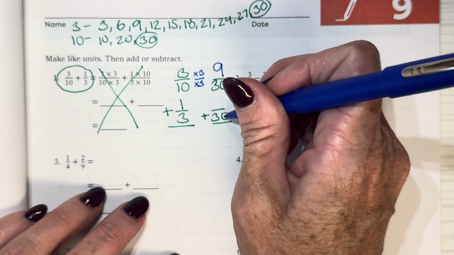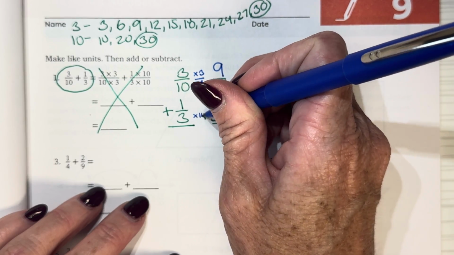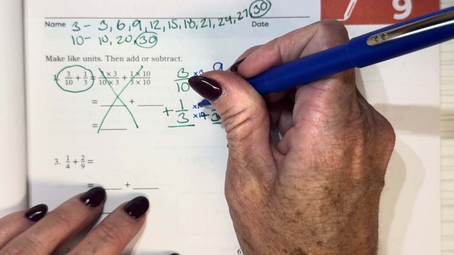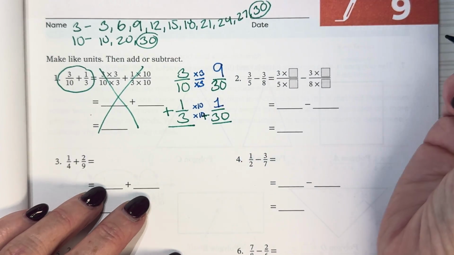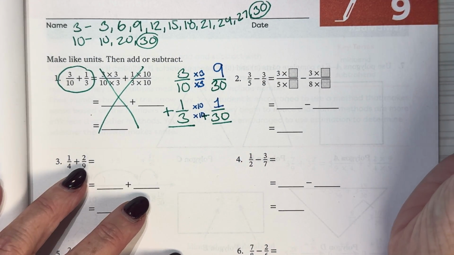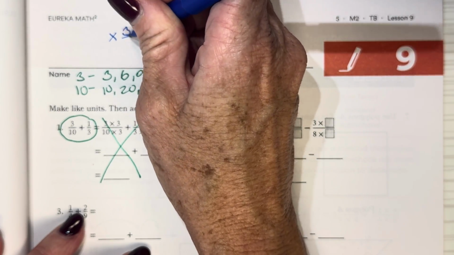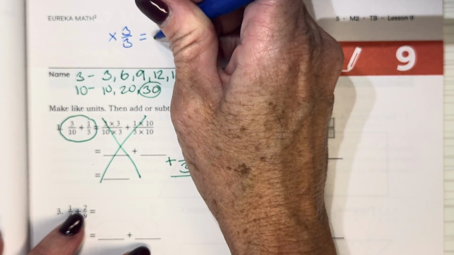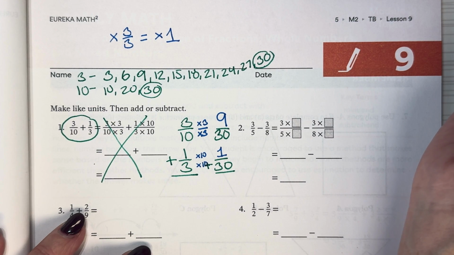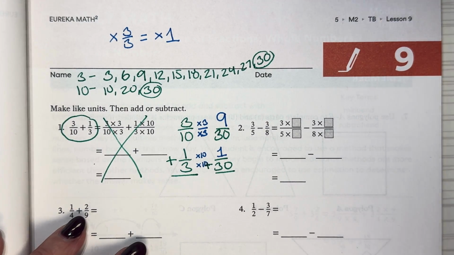How did this 3 become a 30? It was multiplied by 10. So I'm going to multiply this one by 10, which means it's 1. And remember, that's allowed mathematically, because if I multiply something by 3 over 3, it's the same as multiplying it by 1. So I'm not changing the value. I'm just changing what it looks like.